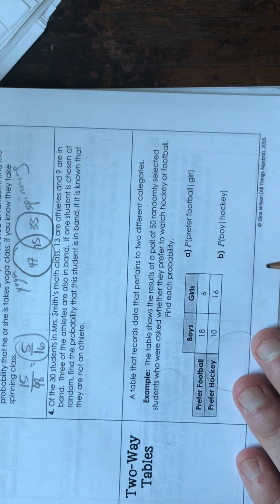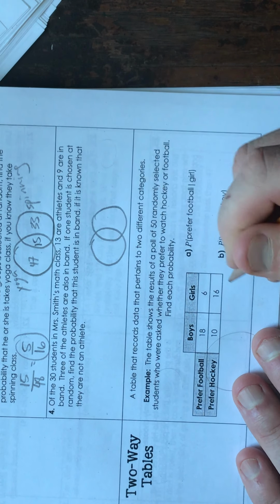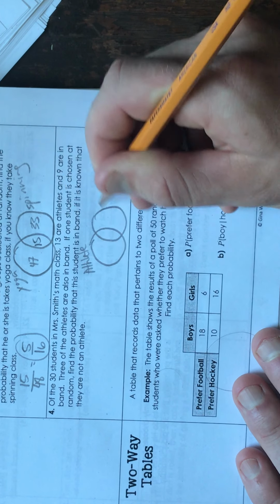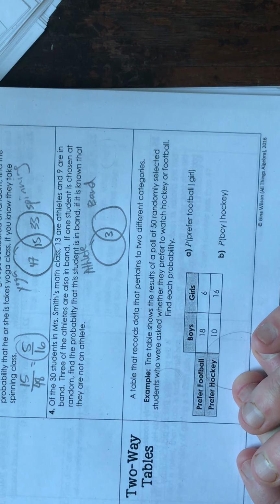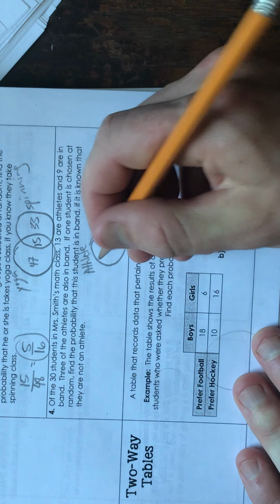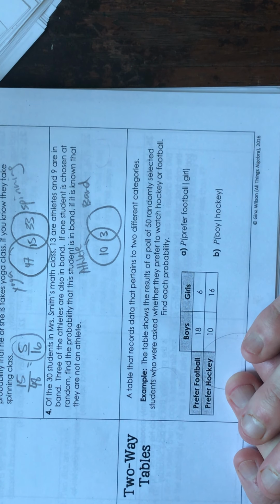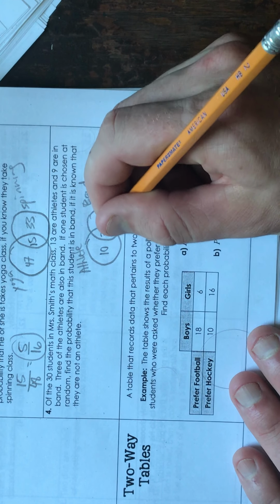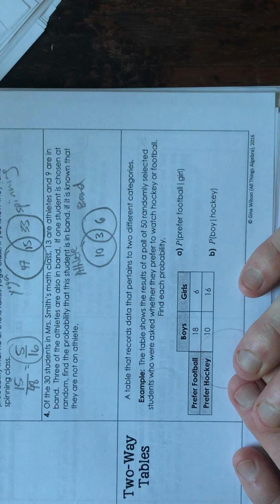Okay, so a lot going on here. Let's approach it just like we did the other. Let's do a little drawing here. One is going to represent athlete, the other is going to be band, and we know that 3 athletes are in both, right? There's 13 total athletes, so 13 minus the 3, we have 10 that are just athletes. And do the same for band. There's 9 band members, so 9 minus the 3 that do both, that'll be 6 right there.